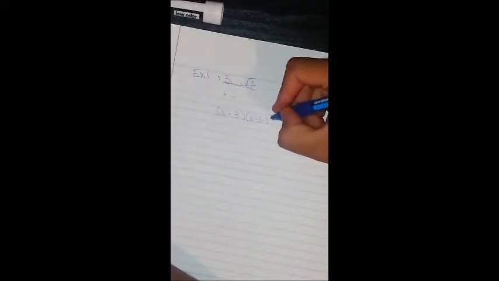So when you have an i or a square root, you have two answers. You have a positive answer and a negative answer. So what that would be is x plus 3i and x minus 3i. And the same thing for the square root. It would be x plus the square root of 2 and x minus the square root of 2.